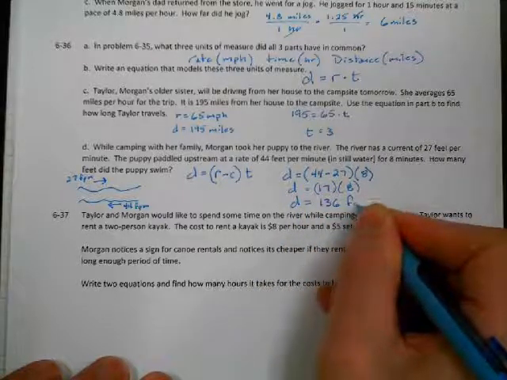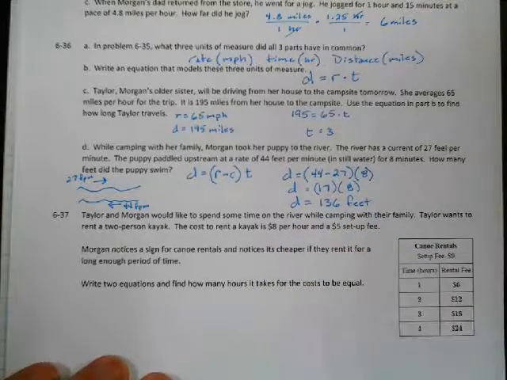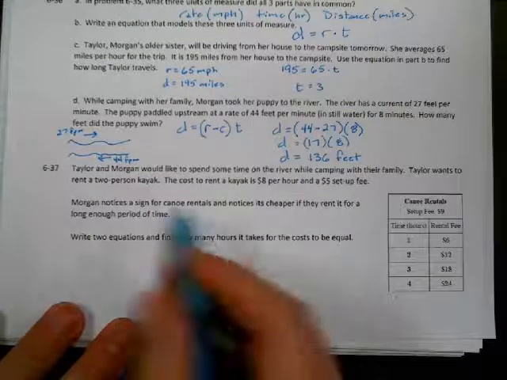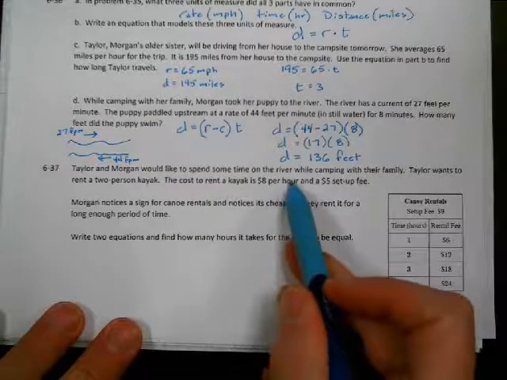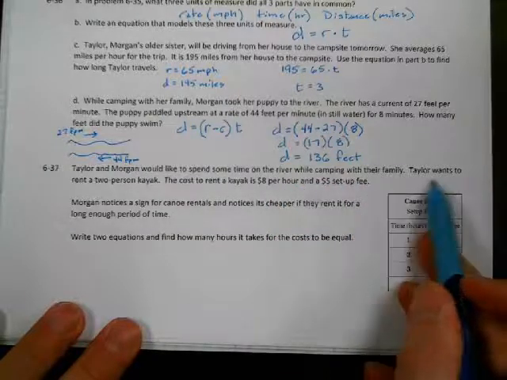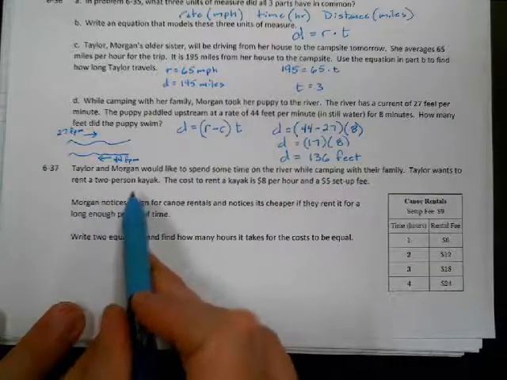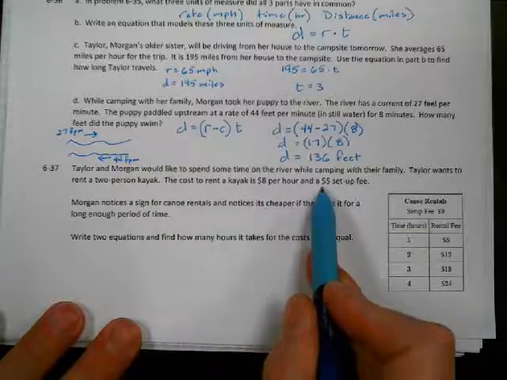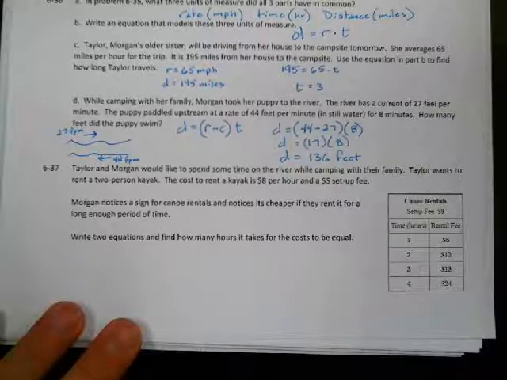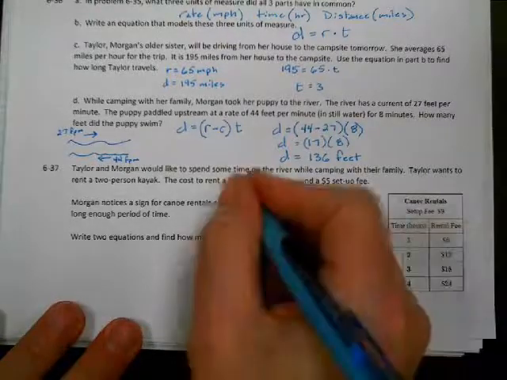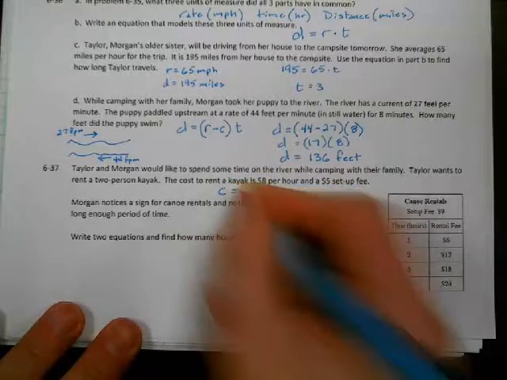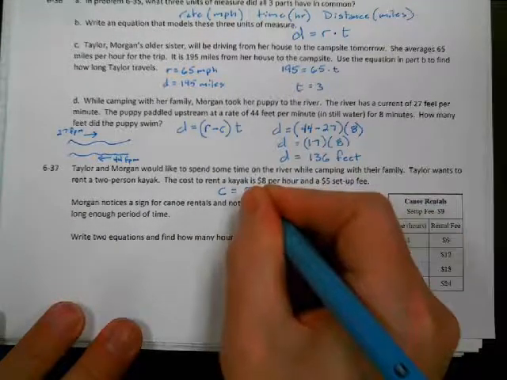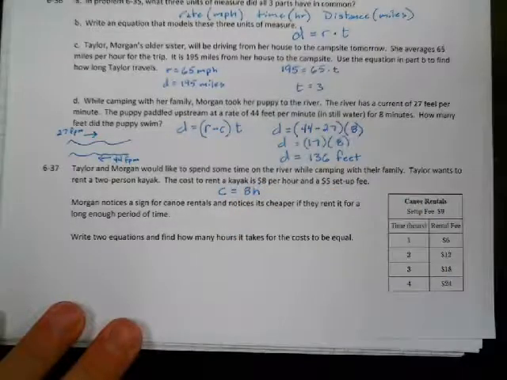Taylor and Morgan would like to spend some time on the river while camping with their family. Taylor wants to rent a 2-person kayak. The cost to rent the kayak is $8 per hour and a $5 setup fee. All right, so the total cost equals $8 per hour plus that setup fee of $5. So this is what a kayak costs.